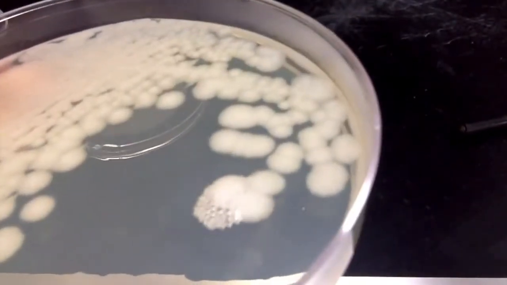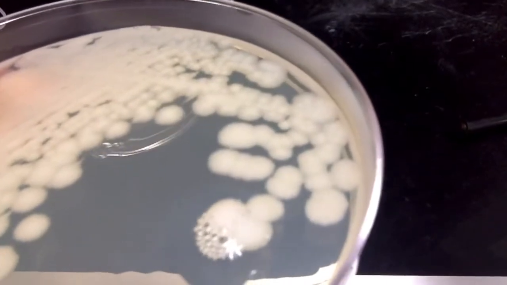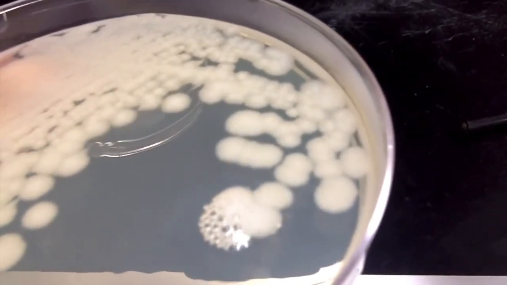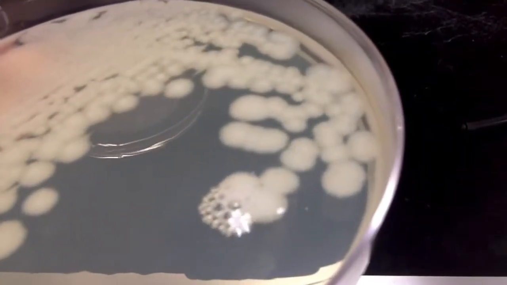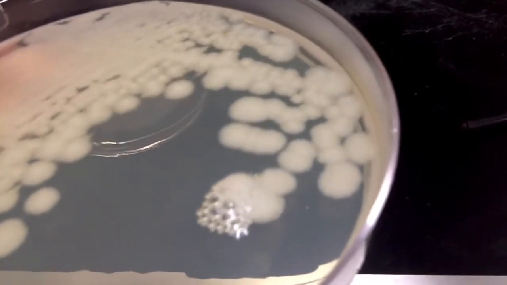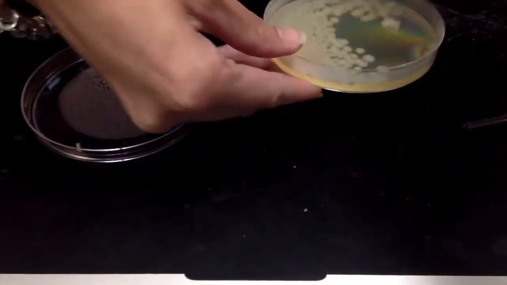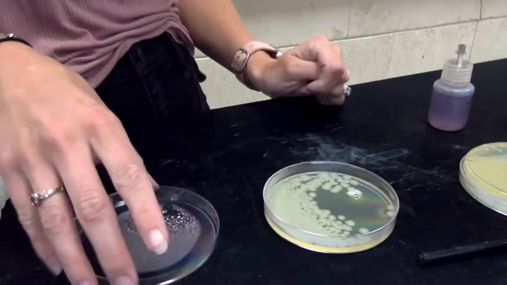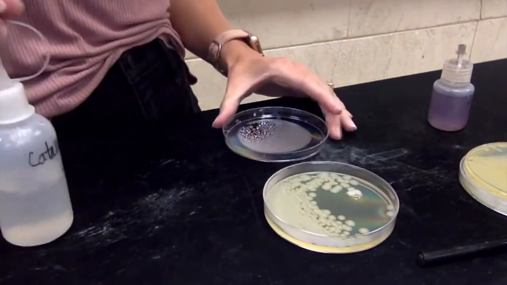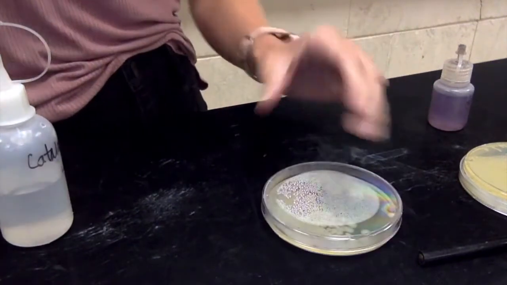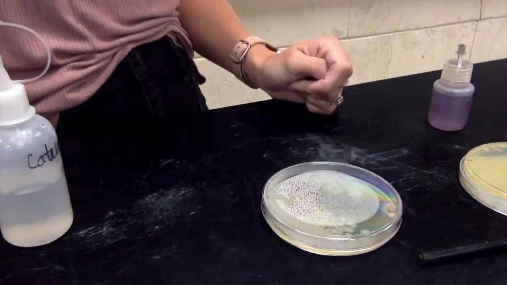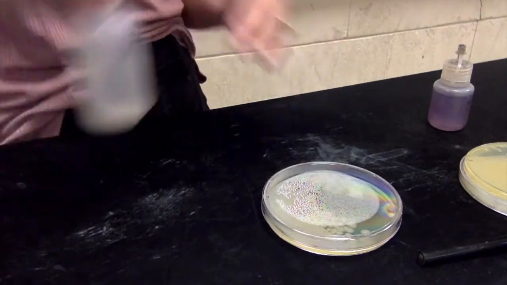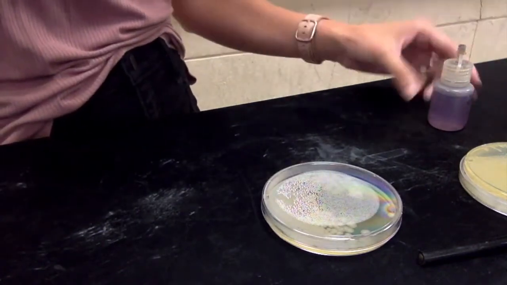Woo, look at all those bubbles. Alright, so that means that Bacillus is positive for catalase. If you didn't get any bubbles, then that would be a negative reaction for catalase. Pretty simple, right? So bubbles, positive for catalase, no bubbles, negative for catalase. And remember what that catalase is doing.